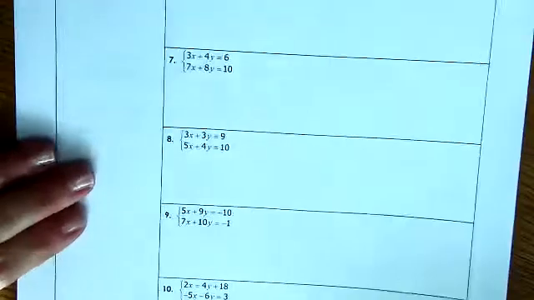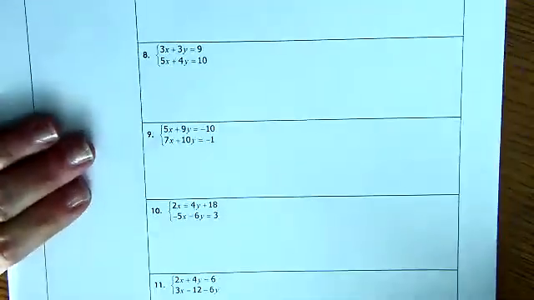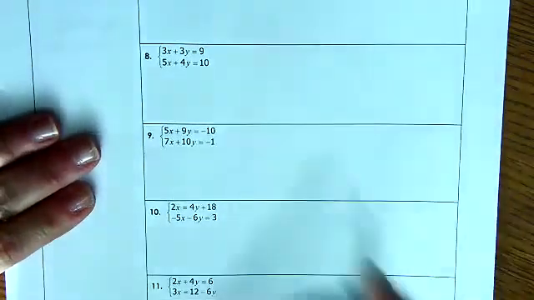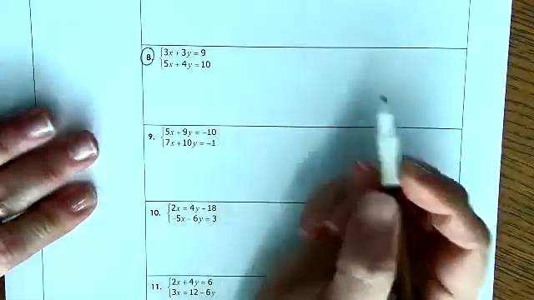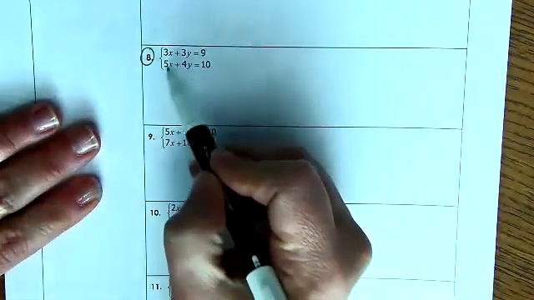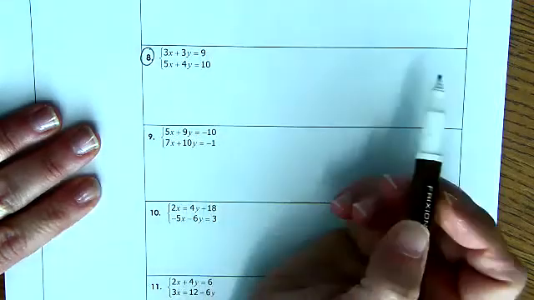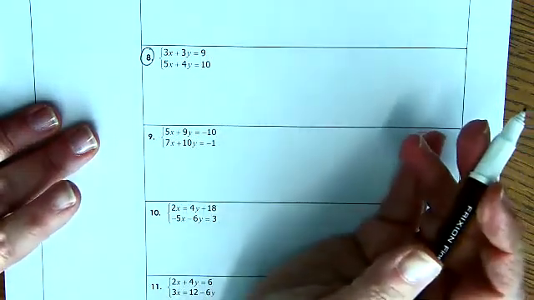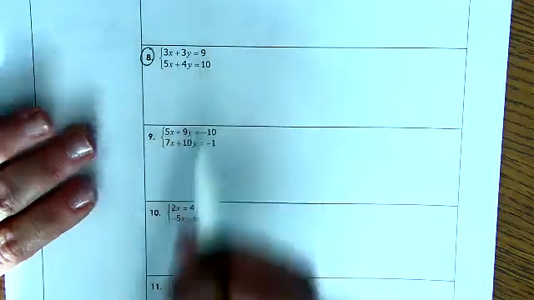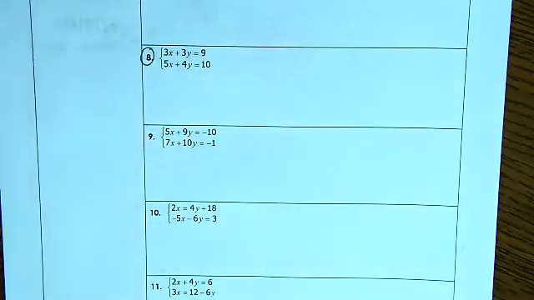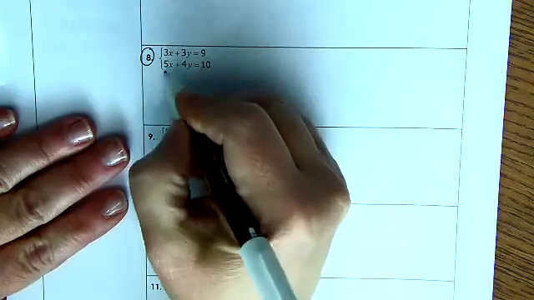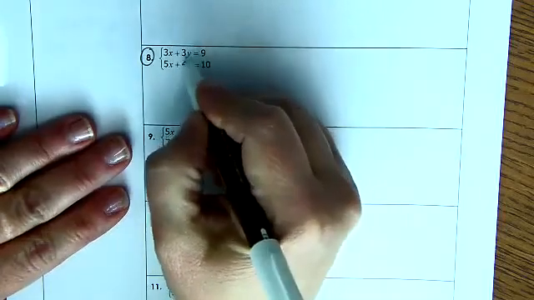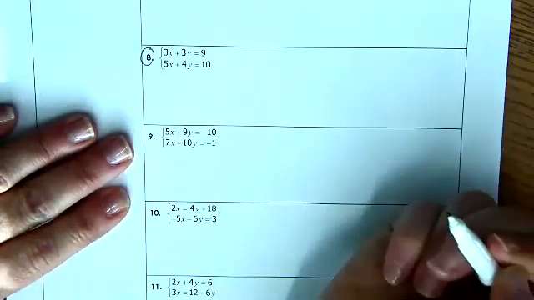Now we're going to look at where we've got to multiply both equations. So looking at number 8, what I notice is they're all different. Not one of them is blank. I can choose to either multiply for the x's or I can multiply for the y's. I always choose whatever is the smaller amount. Well, 15 is bigger than 12, so I'm going to make the y's the same.